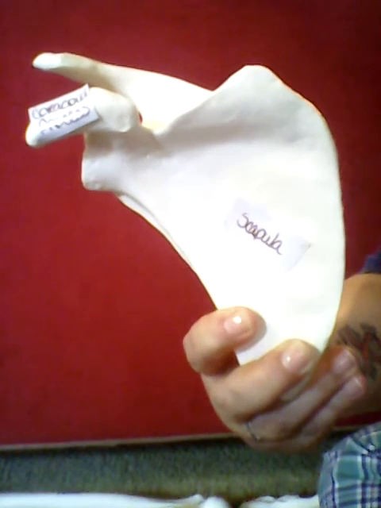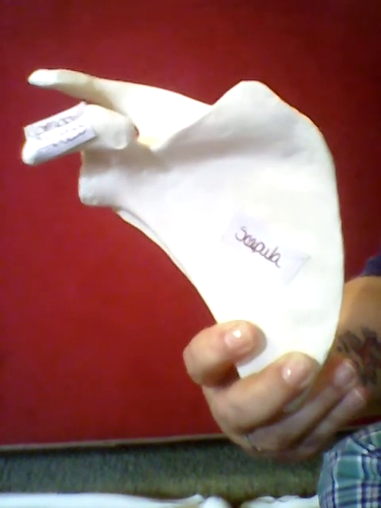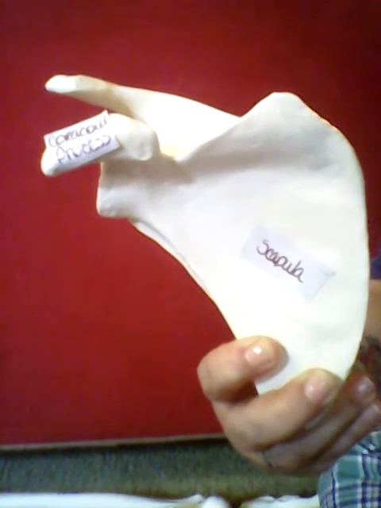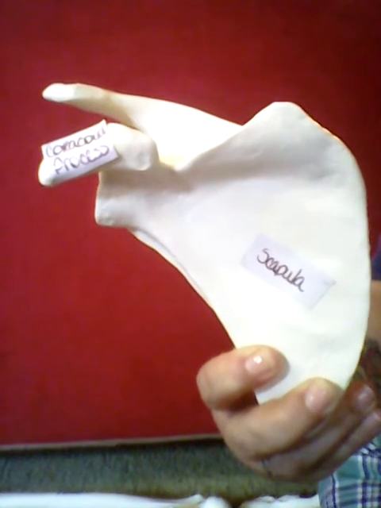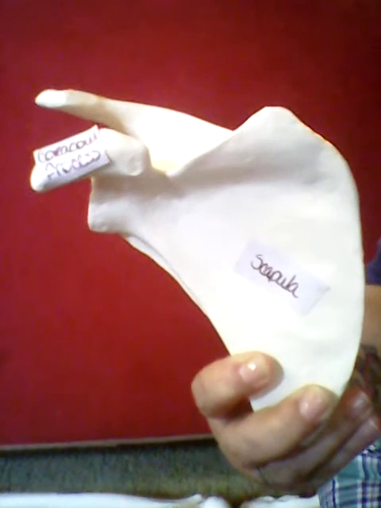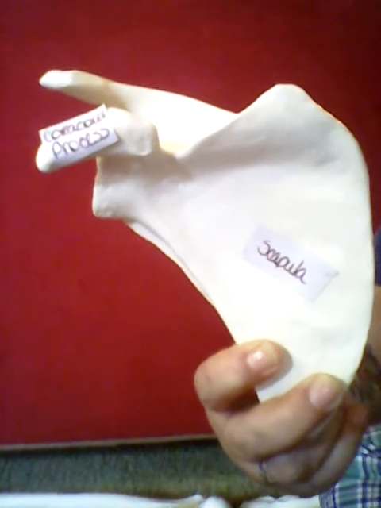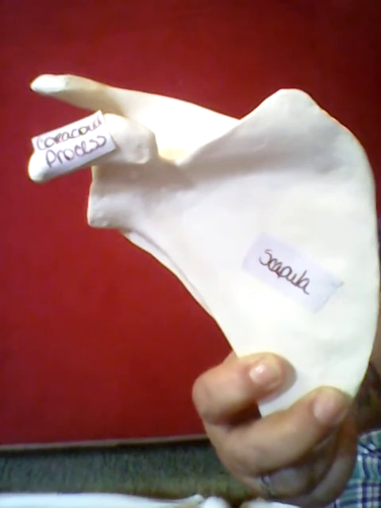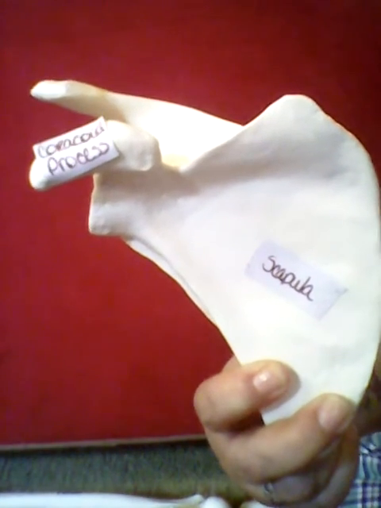Welcome back. This is part 2 of the Bone Clinic for Anatomy and Physiology 1, Dr. Nelson's class. So we're going to start here with the scapula. This is the scapula, commonly called the shoulder blade. And the scapula has a few structures on it that you need to know.